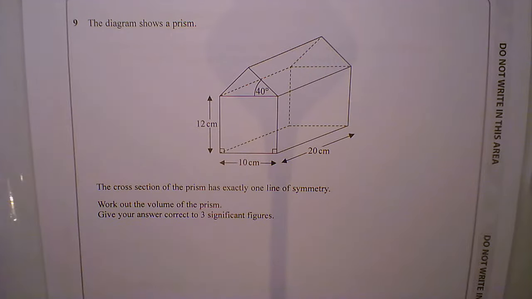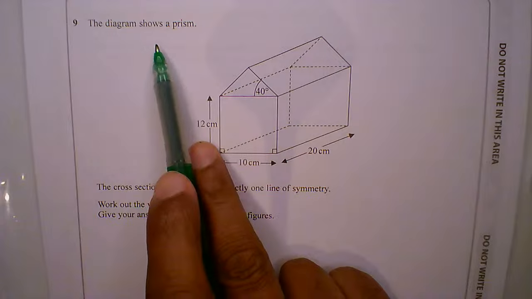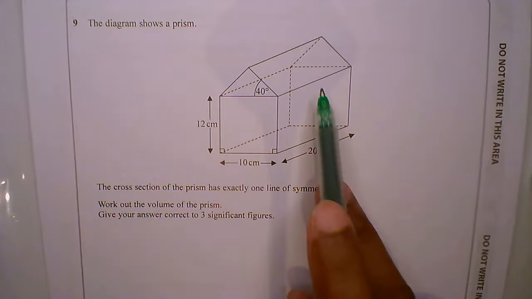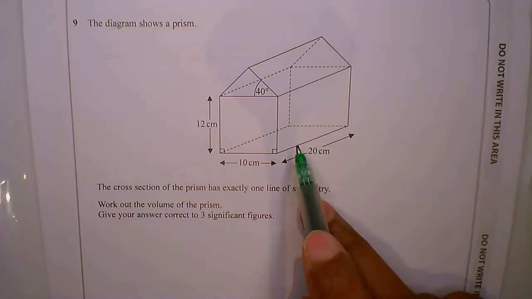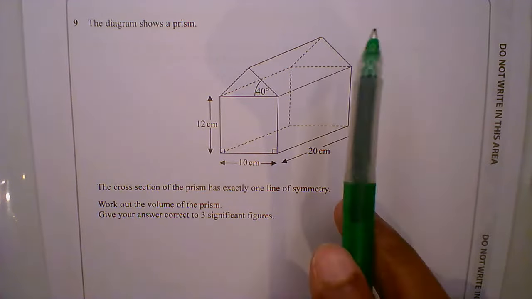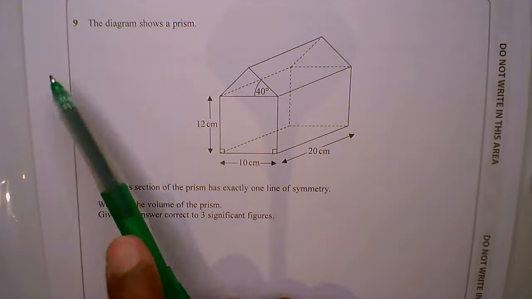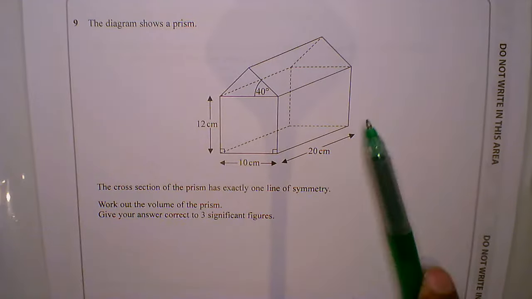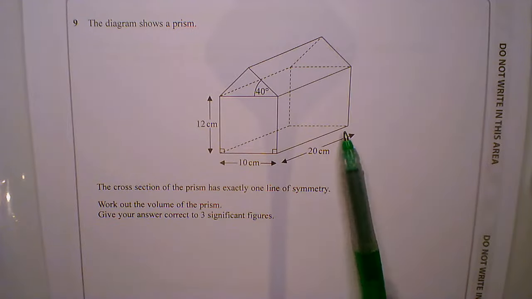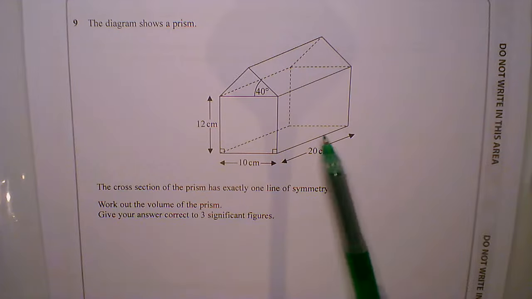So question 9, let's look at this. The diagram shows a prism. Let me restart. Question 9. The diagram shows a prism. So we've got this 3D object here. You can see there's an area and a length.